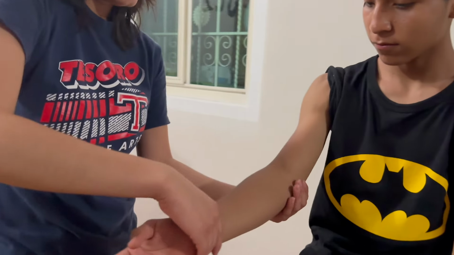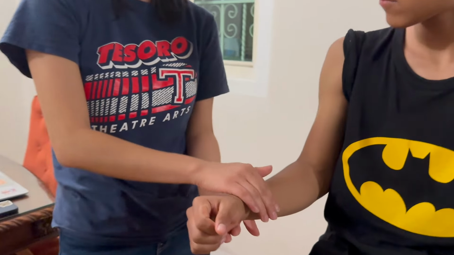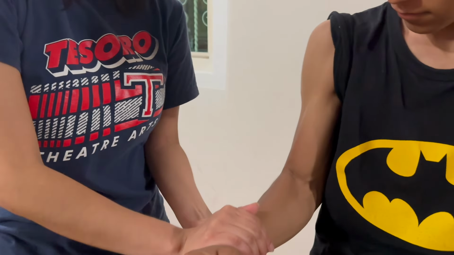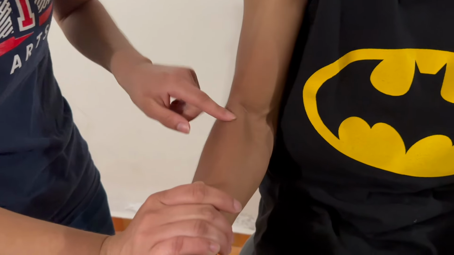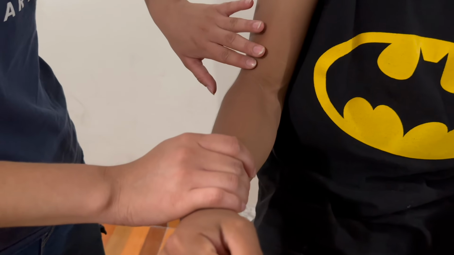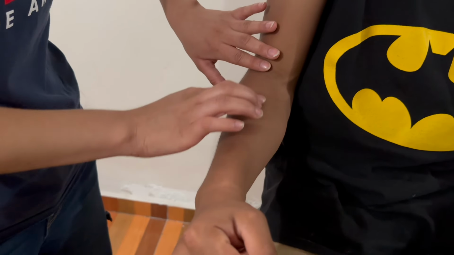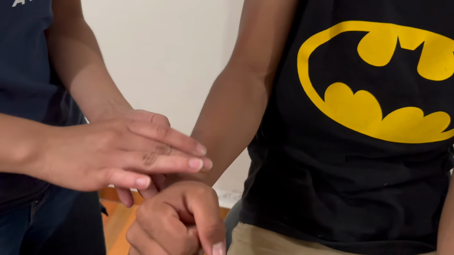Next, I will palpate the brachioradialis muscle, so that patient will have their arm at a 90-degree angle. From there, I'll put some pressure against their forearm so that brachioradialis muscle could really pop out. It can be felt from the end of the humerus down to the end of the radial bone.